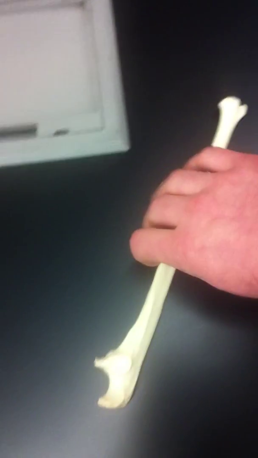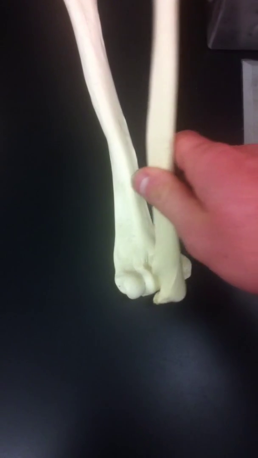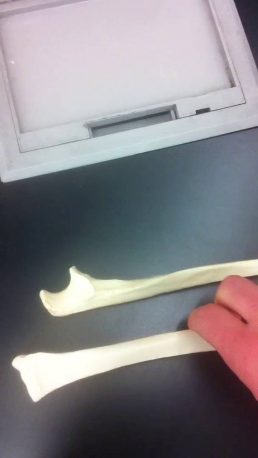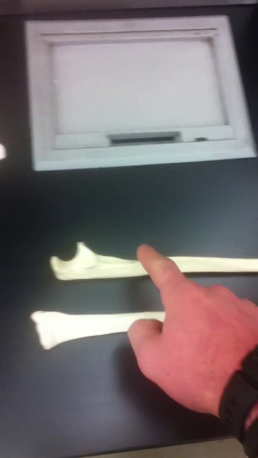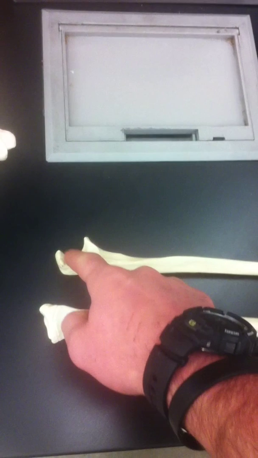Okay. Then we have the ulna, right? The ulna, that's like your forearm bone. It goes into the humerus here. You can see how it kind of fits in right there. You can tell that there's a difference between the ulna and the radius, which is right here. On the ulna, there's a little notch cut out of it that makes a U. You see that? U for ulna.